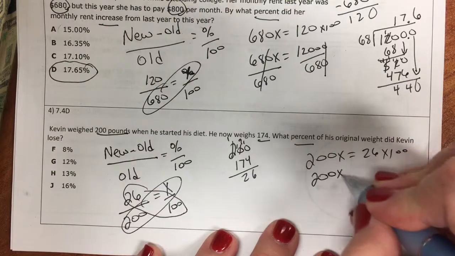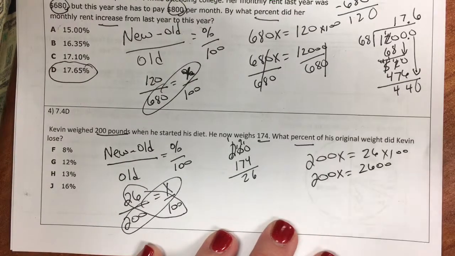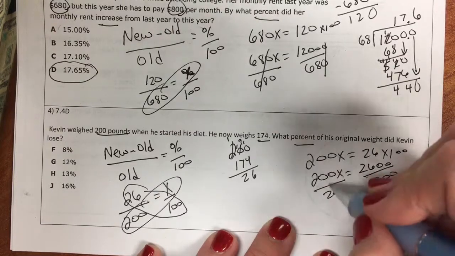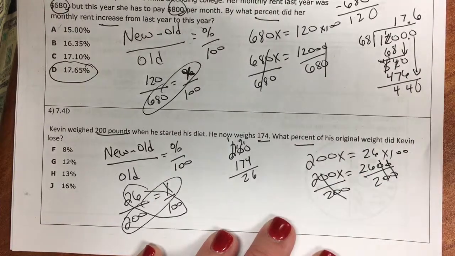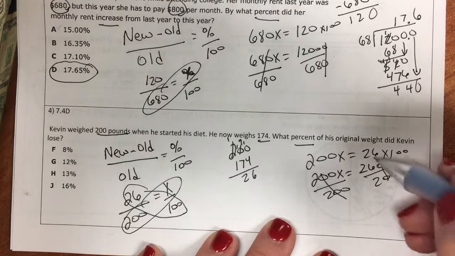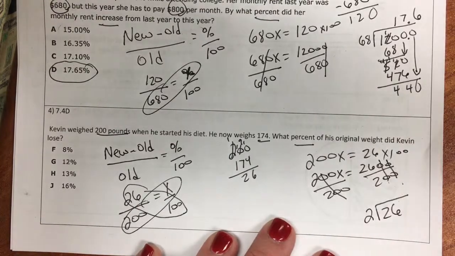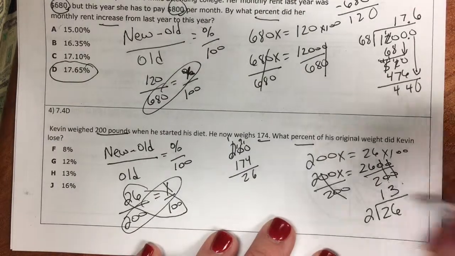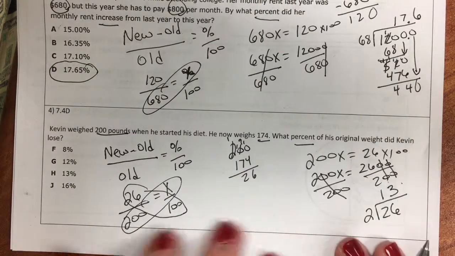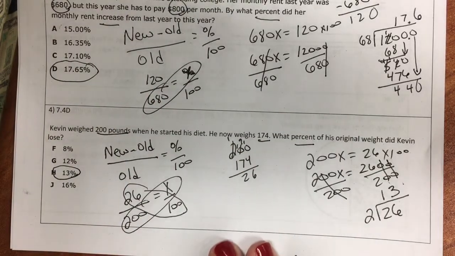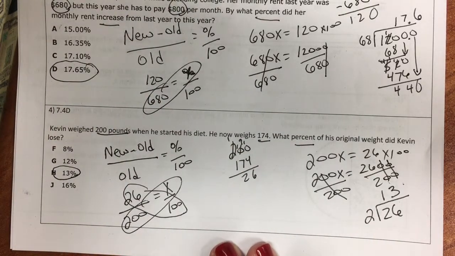So 200x is equal to 2600. Divide by 200 because that's how you solve a proportion. Okay, I can divide by 10, divide by 10. So now all I have to do is divide 2 into 26. Well, that goes in there 13 times, so this percent was much nicer. So that gives me a percent decrease of 13%.